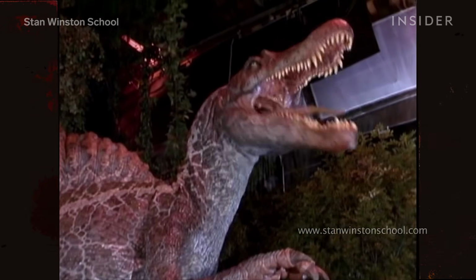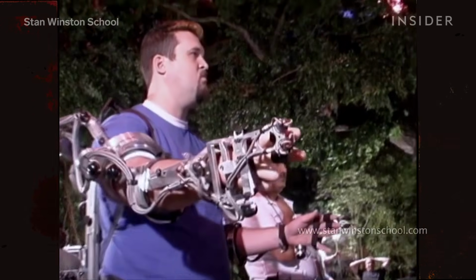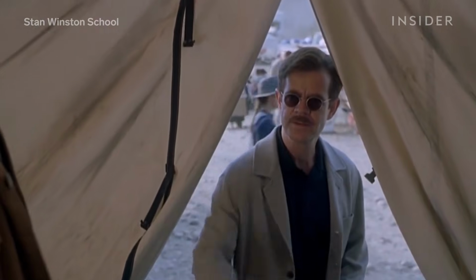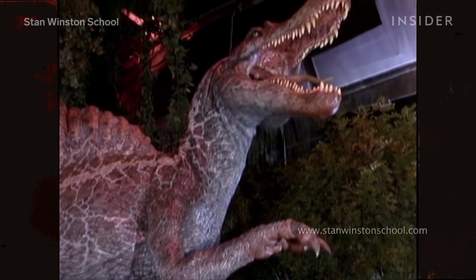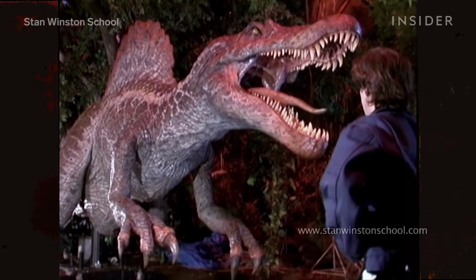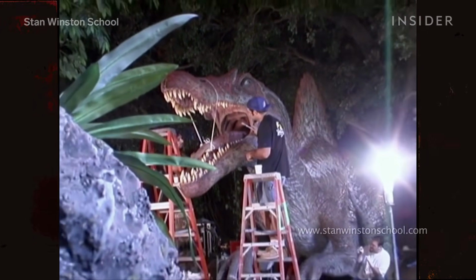And to get those fast movements you see here, the Spinosaurus used state-of-the-art hot rod hydraulics, controlled by an 18-inch telemetry device. William H. Macy, who played Paul Kirby in the film, said the puppet could turn its head at twice the force of gravity, with the tip of its nose moving at 100 miles per hour. Its strength didn't make it indestructible, though.